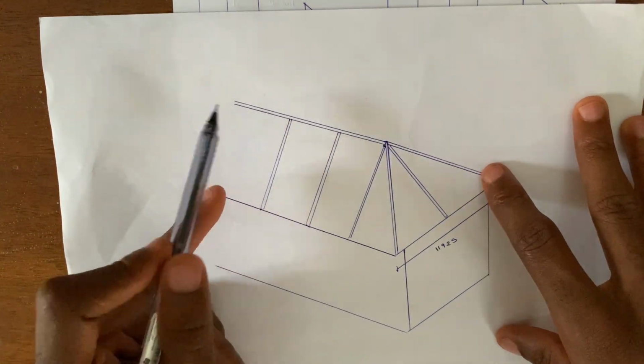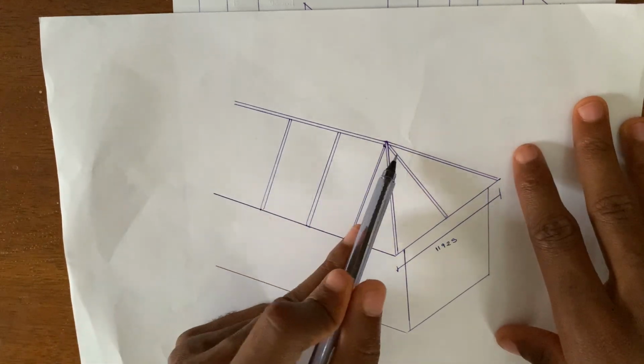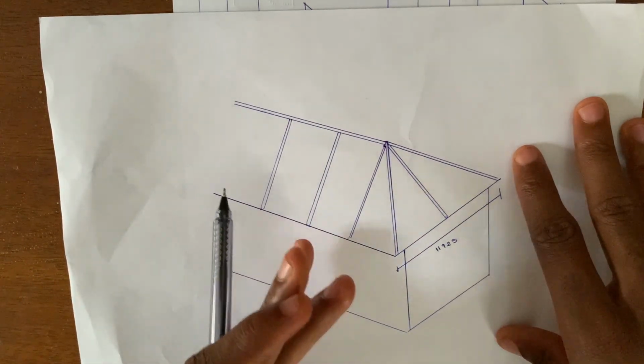To find the number of common rafters along this ridge board, all you need to do is this: find the span of your ridge board and divide it by the spacing of your truss.